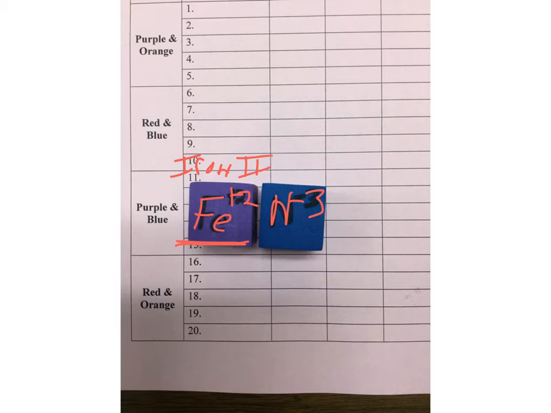Now, someone asked me last period, ma'am, is the Roman numeral always 2? No, it's not. If I had a +3, then it would be iron Roman numeral 3, right? Okay?